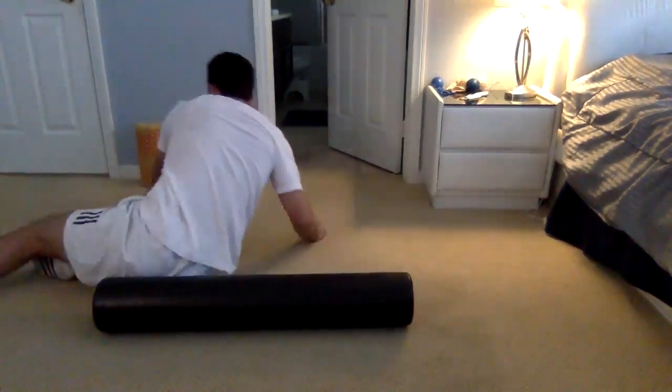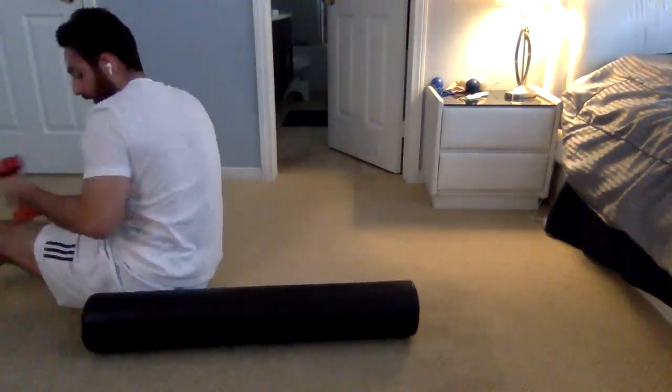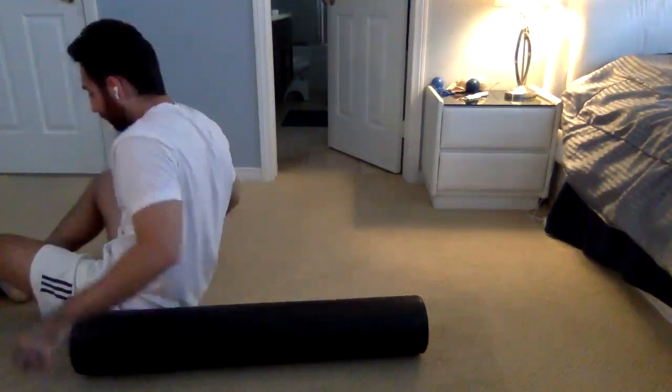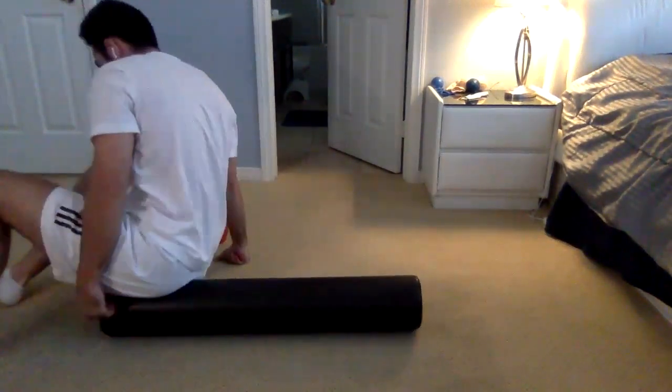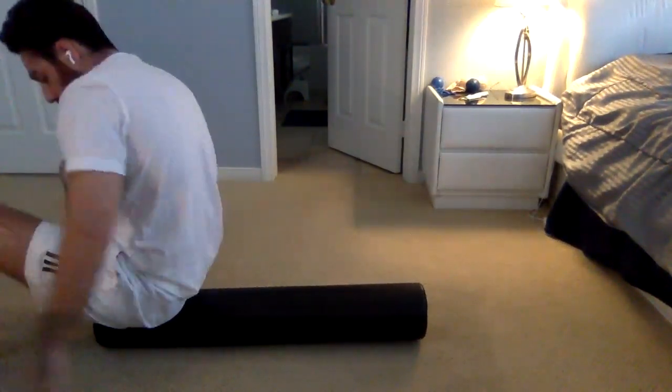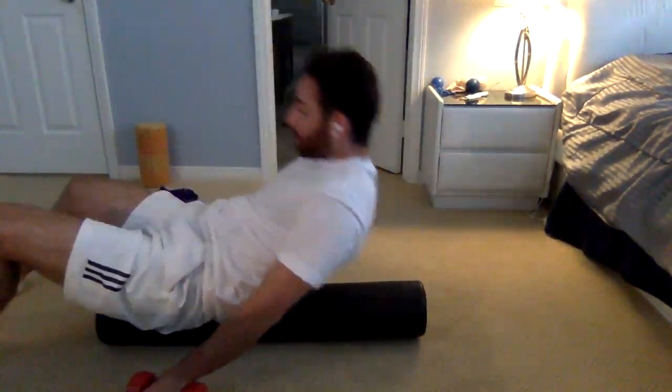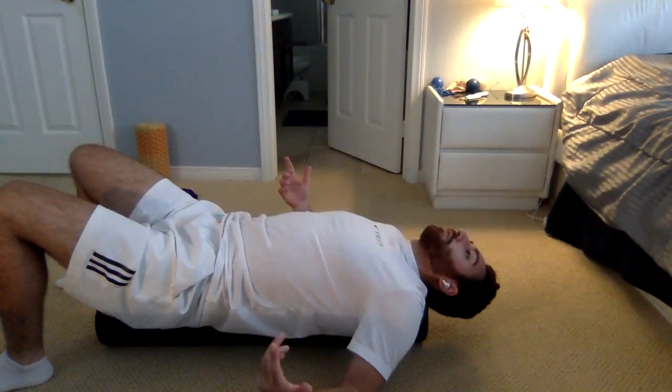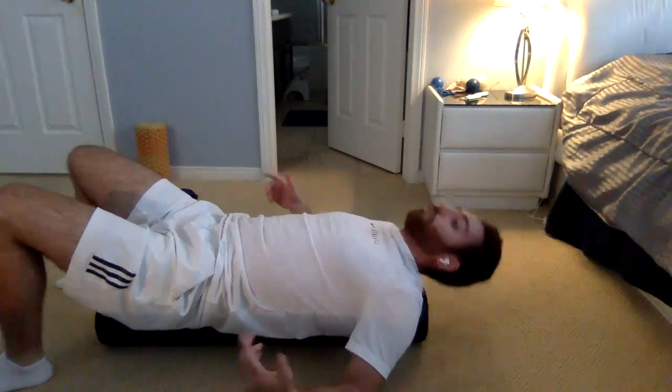Something I like to do is grab a couple of dumbbells, very lightweight. These are 3 pounds here, but I prefer to do it with 5 pounds. Something also to be aware of, see, I went up too high on this and now my neck is not supported. So try and find a place where your head and neck are supported so you don't hurt your neck.